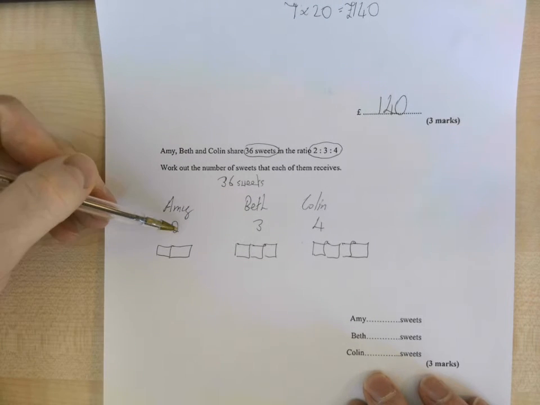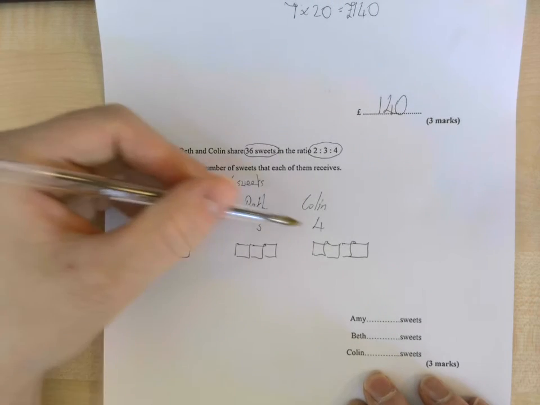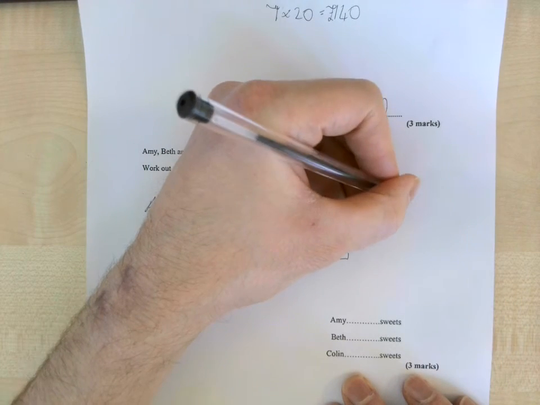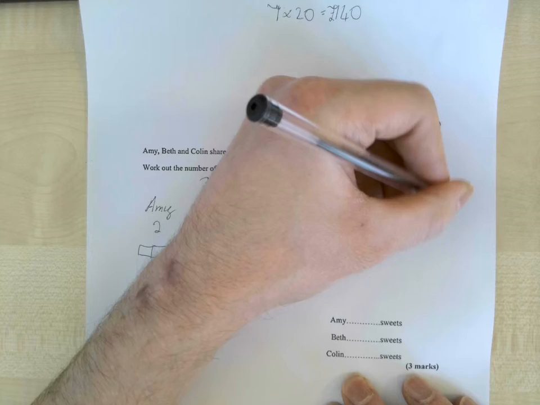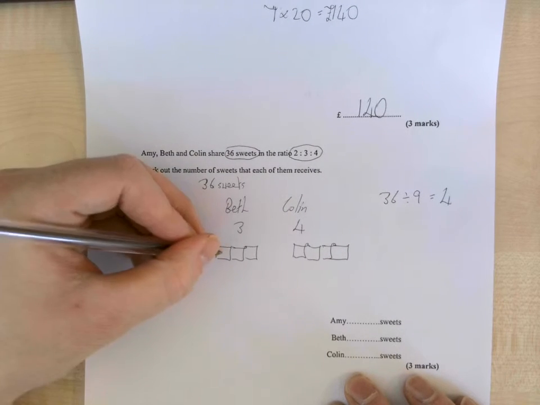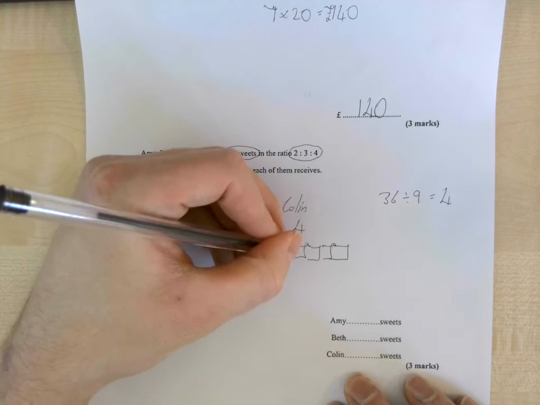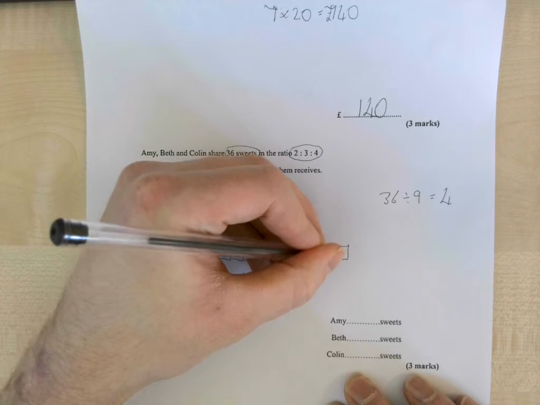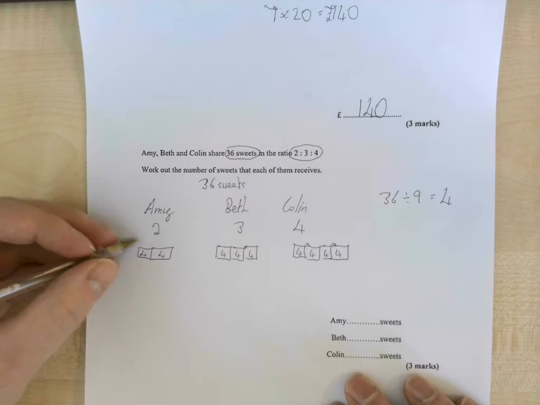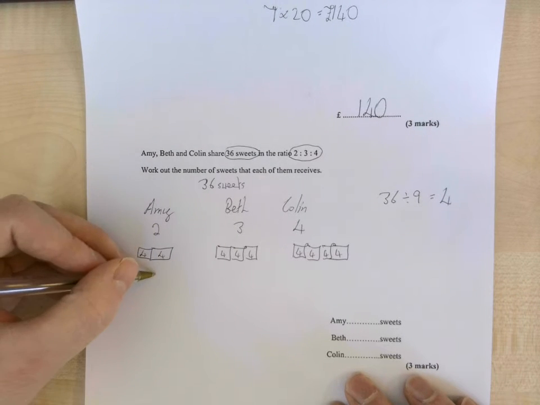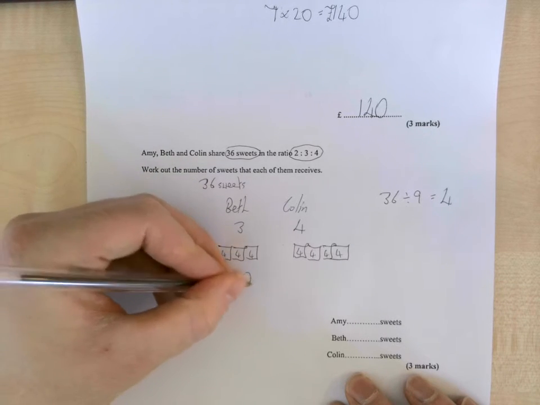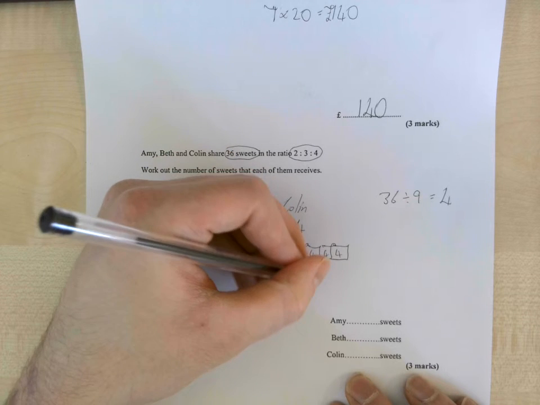So in total it's been divided into 9 shares altogether. 2 plus 3 plus 4. So it's 36 divided by 9, which is 4, or 4 sweets. So each box is worth 4. And the question asked me, work out the number of sweets that each of them receives. Well, Amy's got 2 lots of 4, which is 8. Beth has 3 lots of 4, which is 12. And we've got 4 lots of 4, 16.